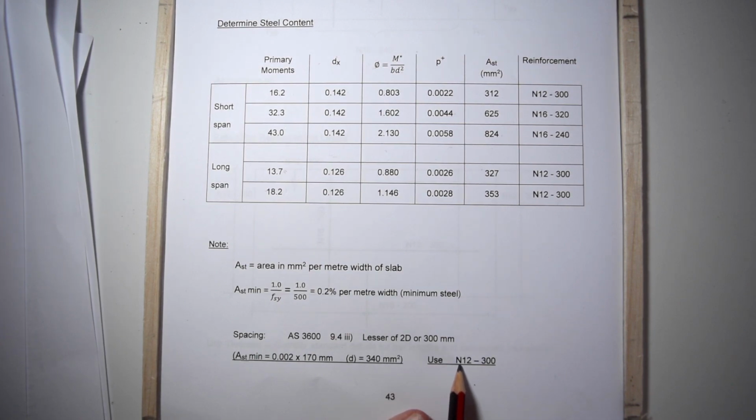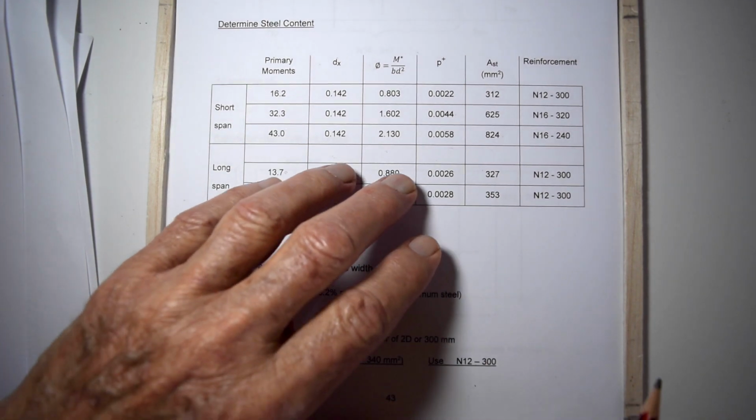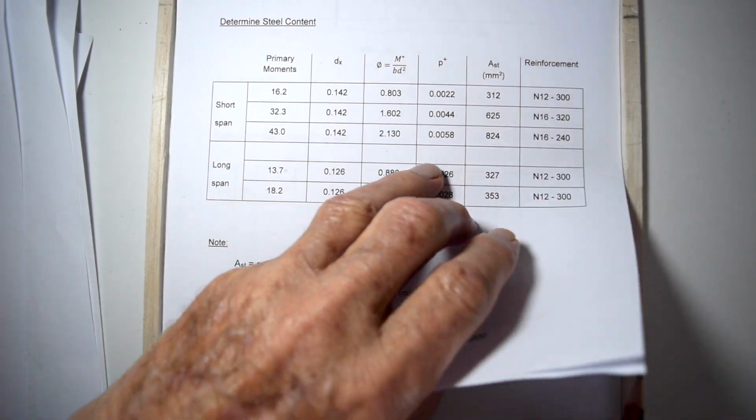And for that you would have to use N12s at 300, because your bar spacing according to AS 3600 9.4.1.1 is the lesser of twice the thickness of the slab, or 300. Your slab is 170 thick, so if you use 2D it would be 340, but it's the lesser of that, or 300, so use the 300 for your minimum steel areas.